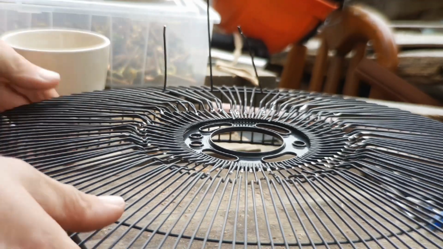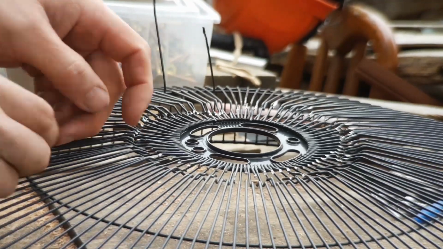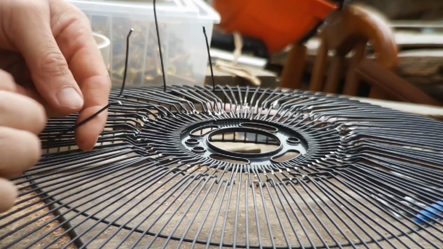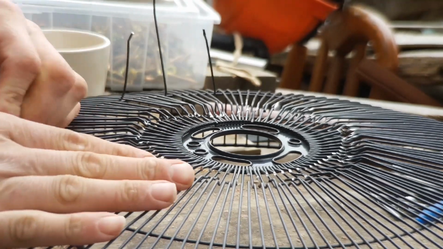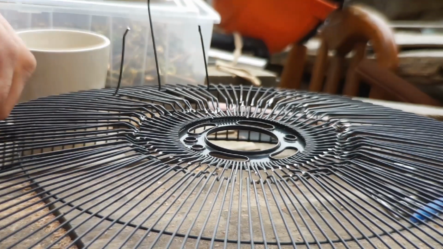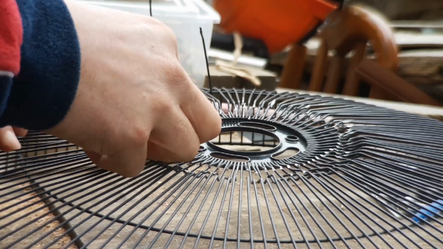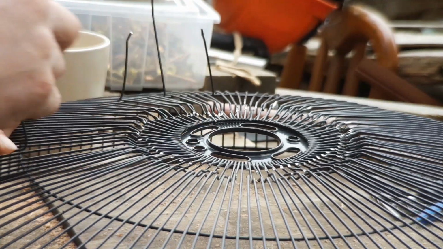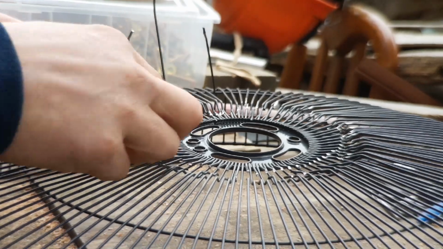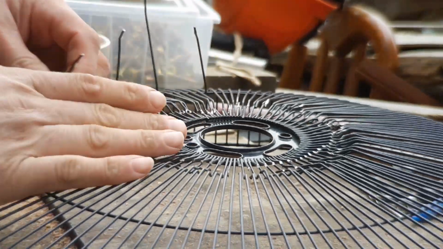Alright, now I was being a bit delicate there with the grinder because I didn't want to cut the ones I hadn't bent up, and there wasn't a lot of room for movement. Now the cool thing here is that these are just snapping off. I don't have to cut them.